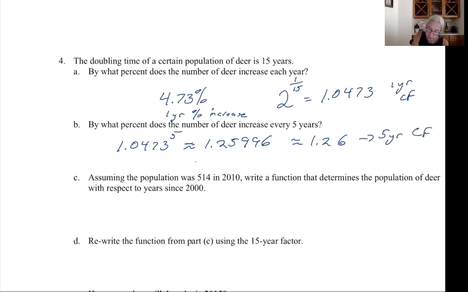So that means the population of deer is 126% of what it was before, which means that I have a 26% increase every 5 years. Okay, a 26% increase every 5 years.